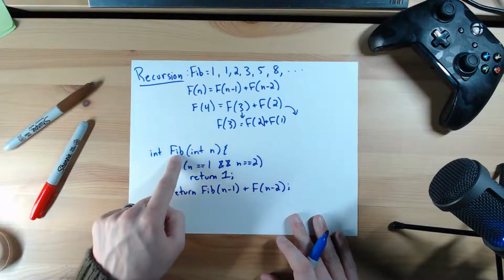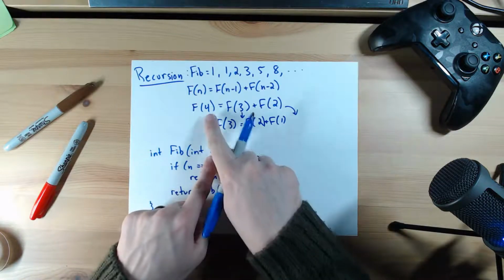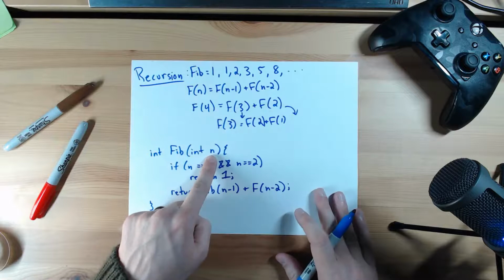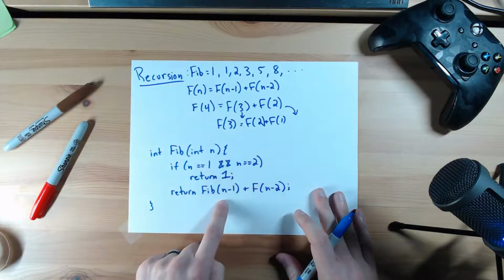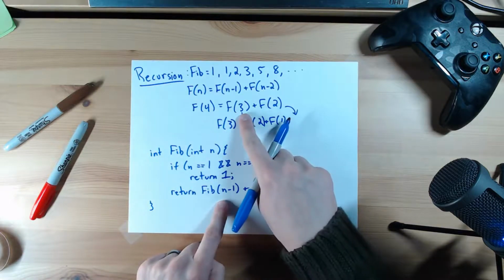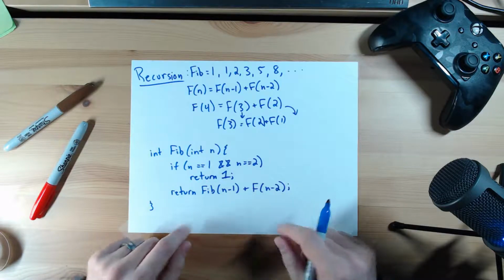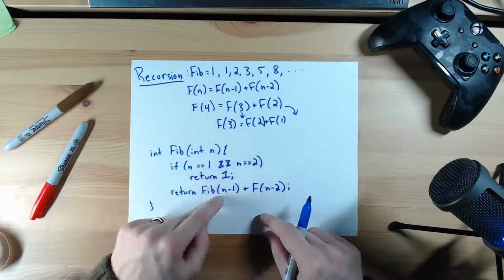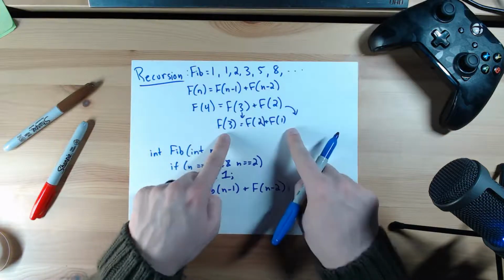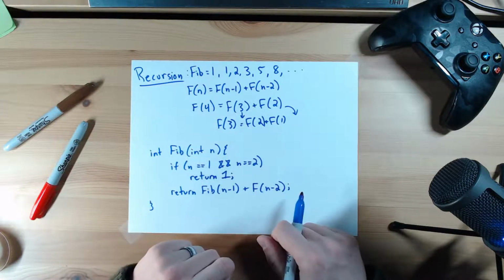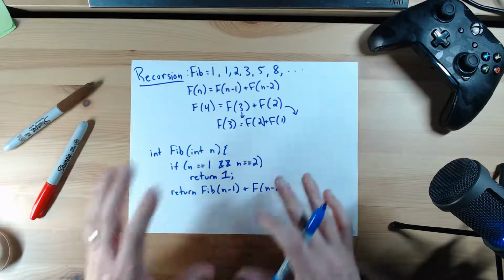Calling this function with a value of 4, just like we've written up here, will return the Fibonacci sequence of 3 plus the Fibonacci sequence of 2. And this works in code. You'll actually see this function call itself multiple times, just like I started to expand here. Now, you could also solve this not recursively.